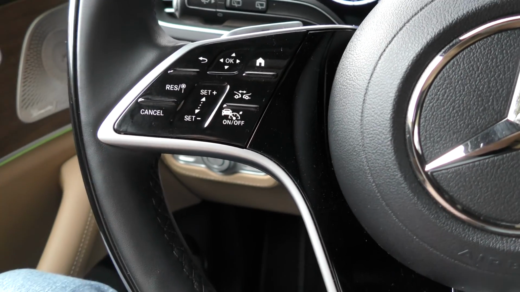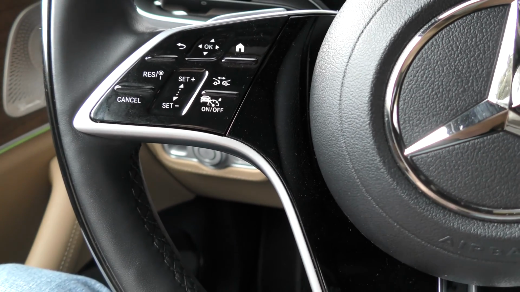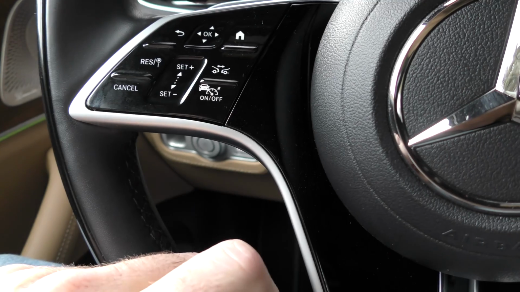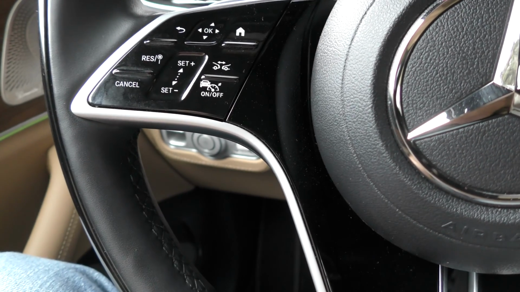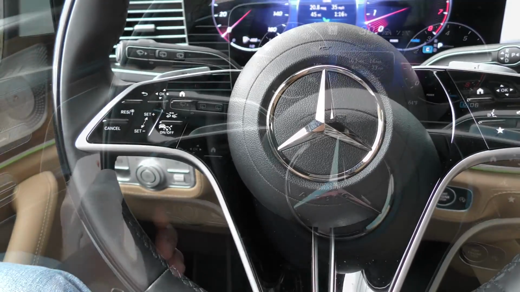So those are the basic buttons of how you use it. Push that to turn it on, push that to set your speed, increase the speed, decrease the speed, change the following distance, resume, cancel, etc. So with all that being said, let's take it out on the road and try it out.